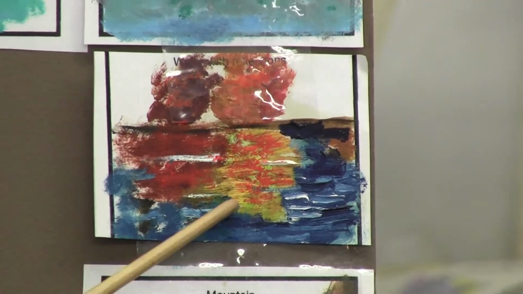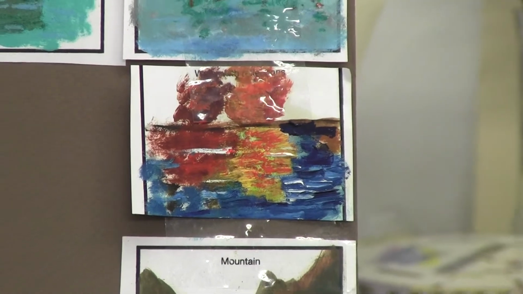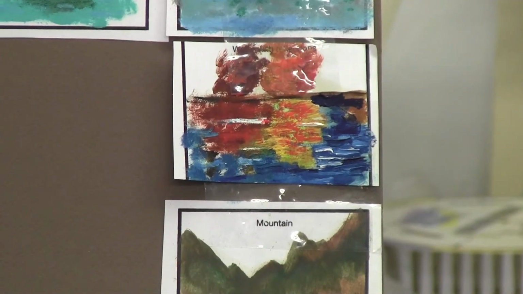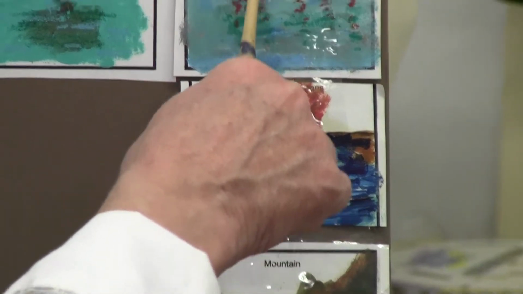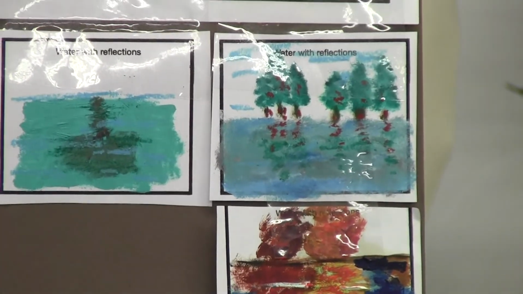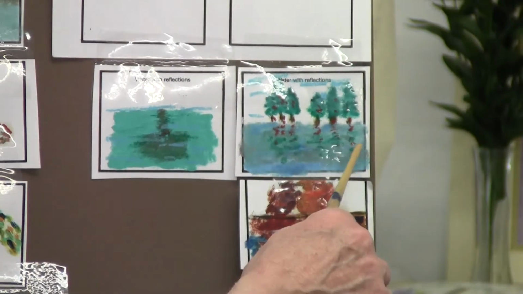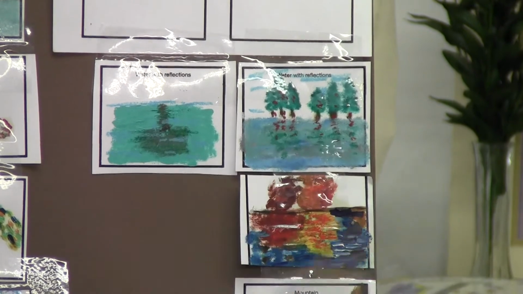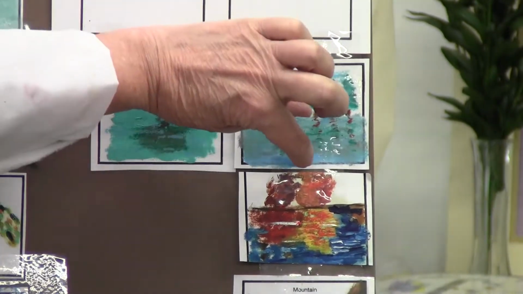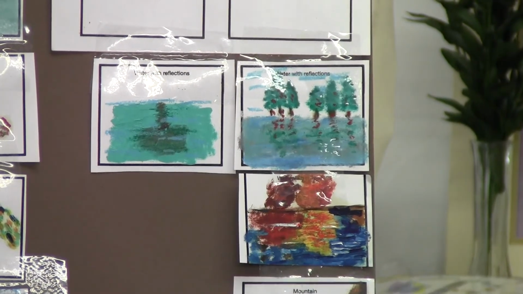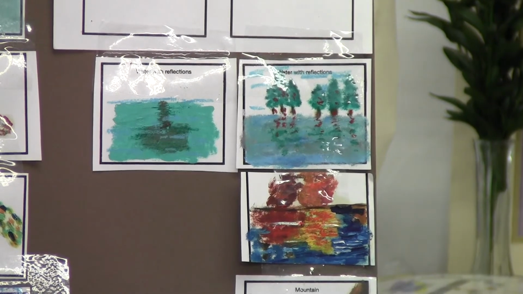So these colors are repeated in some way. So you decide. The reflection is never exactly a mirror of the image. It's close, but we want it broken up. We don't want it to look like it's a cookie cutter, that this tree is just flipped over and it looks exactly the same. The edges should be softer and less defined.